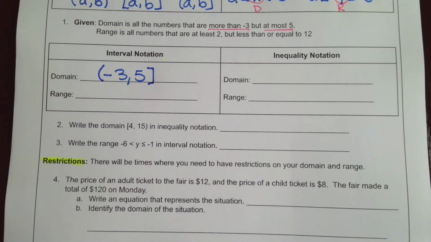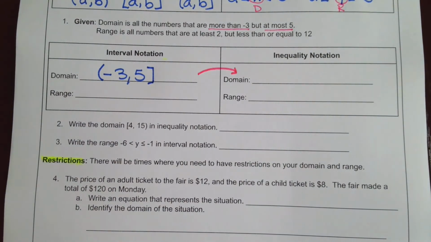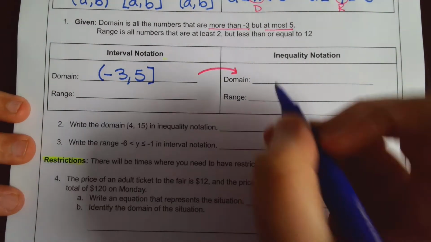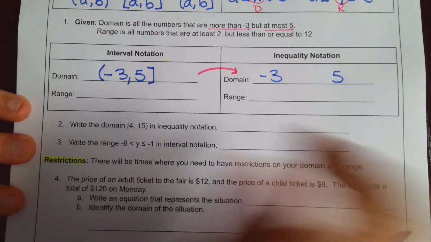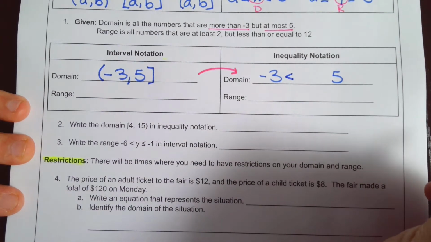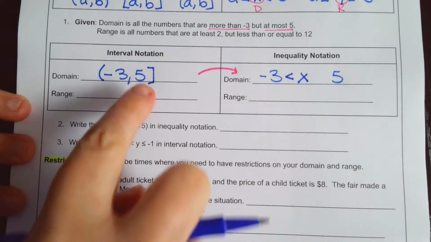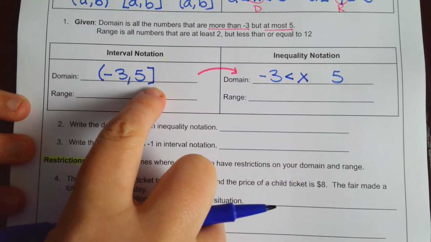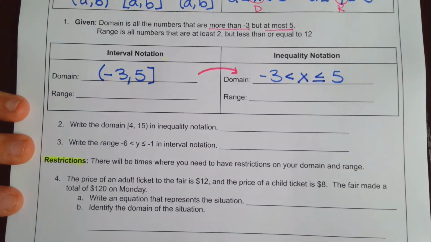So we're going to stick with domain, and now that we have it in interval notation, we're going to write it as an inequality. So we use the same numbers, -3 and 5. Now -3 is a parenthesis, so it's just going to be less than. Since we're on domain, it'll be x in the middle. Since 5 was a bracket and it included it, it's going to be less than or equal to.